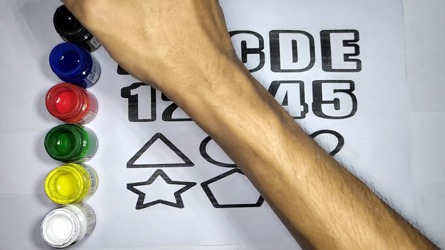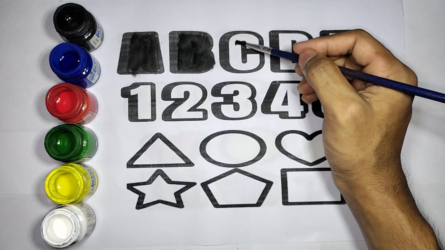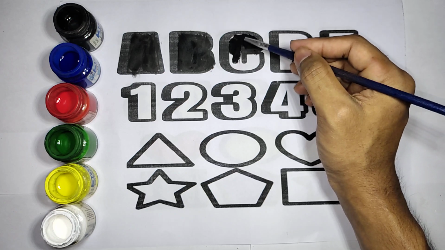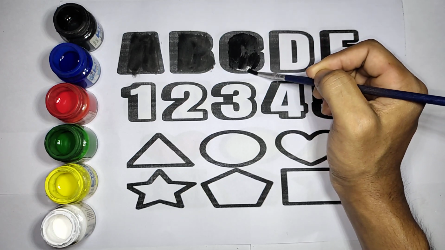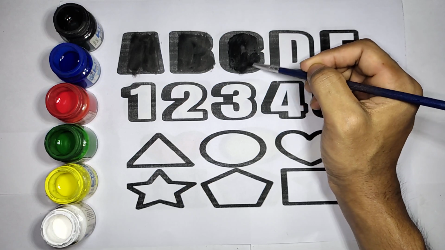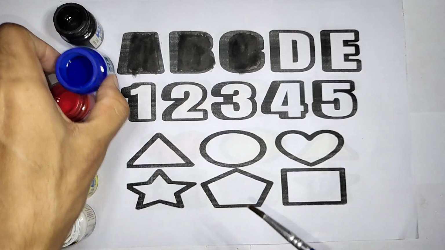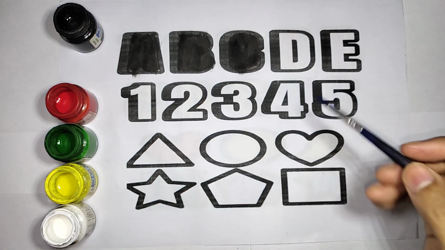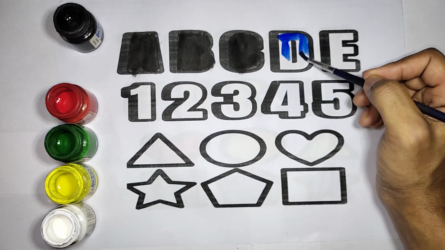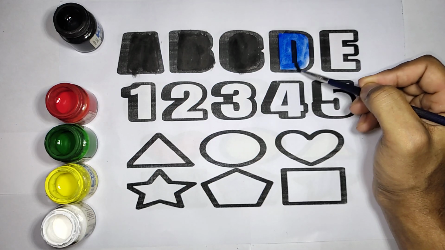Now we draw C. C for cow, C for cat. The next one is D. D for dog, D for doll. Now we use the color of blue. And the next one is E.